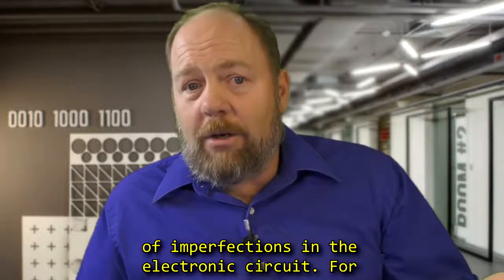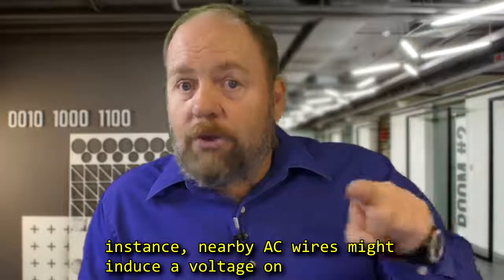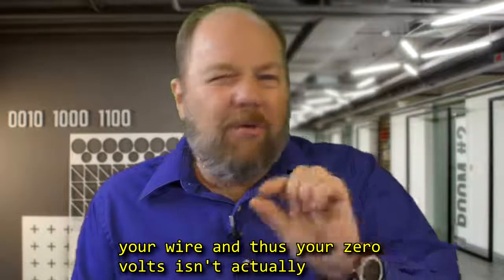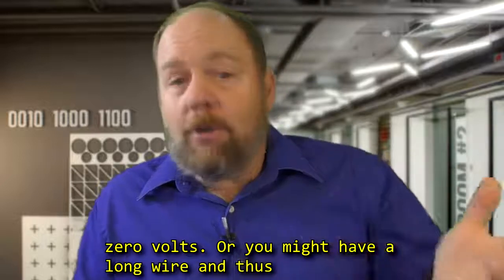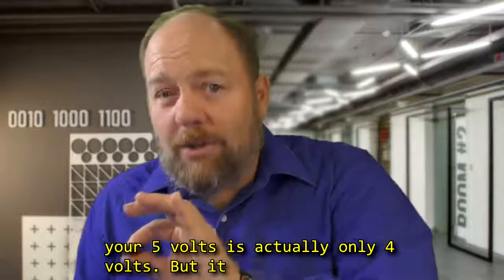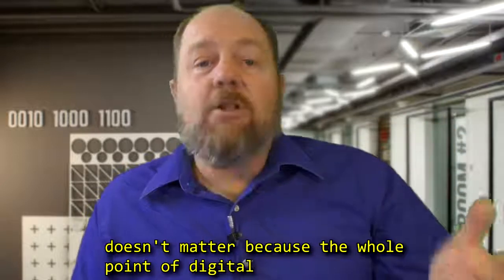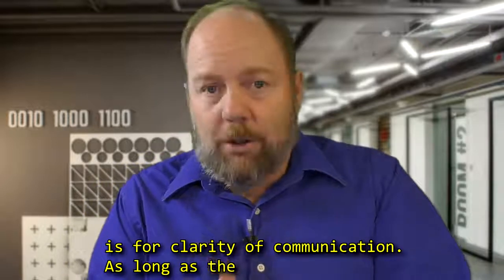Now, you can get voltage drift on either end of the spectrum just because of the imperfections in the electronic circuit. For instance, nearby AC wires might induce a voltage on your wire, so your 0 volts isn't actually 0 volts. Or you might have a long wire and thus your 5 volts is actually only about 4 volts. But it doesn't matter because the whole point of digital is for clarity of communication.